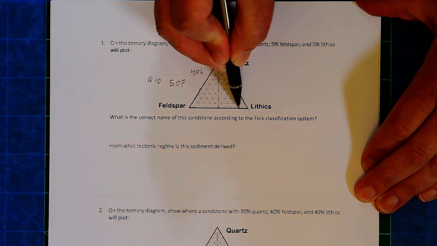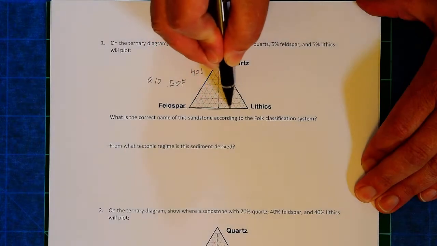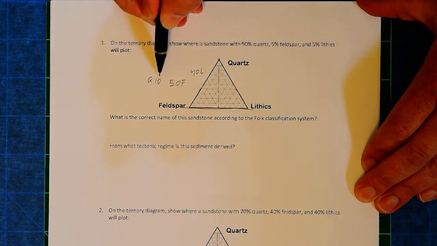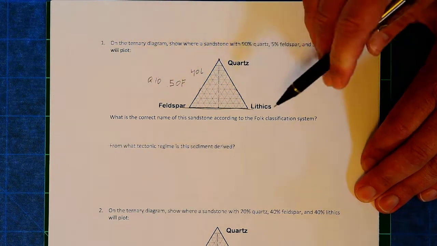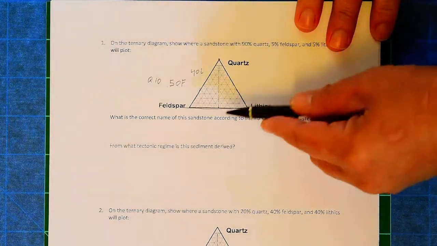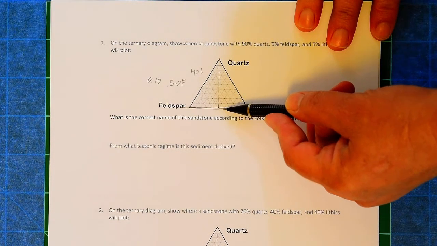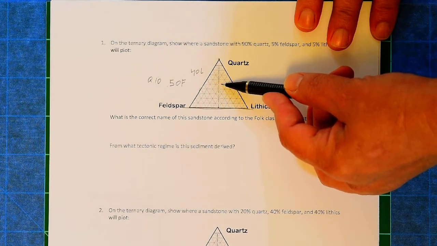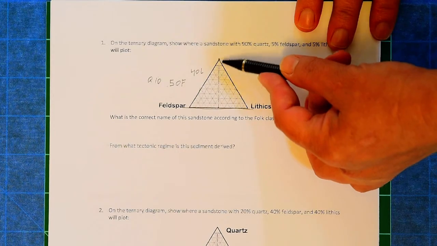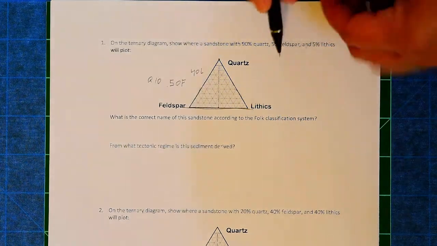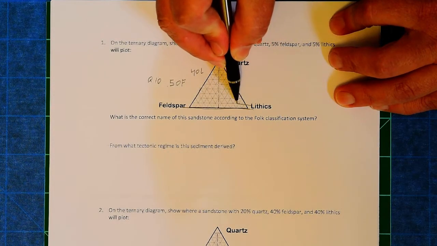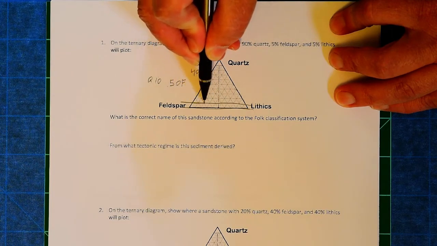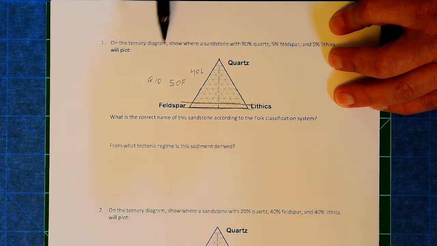If it's 0% quartz, it plots down on this line. But we said it has 10%. So notice how we have these lines in here. If this is 0% quartz, there's 10, 20, 30, 40, 50, 60, 70, 80, 90, 100. So if it is 10% quartz, it plots on this line down here.